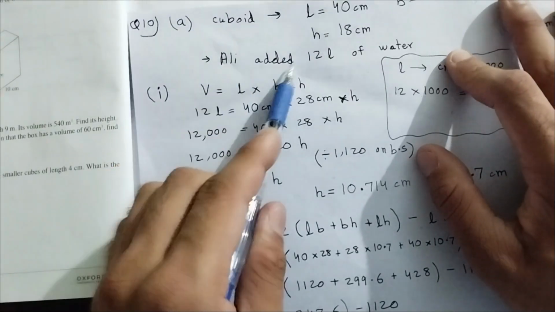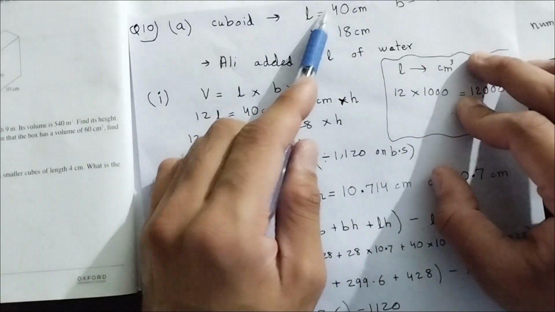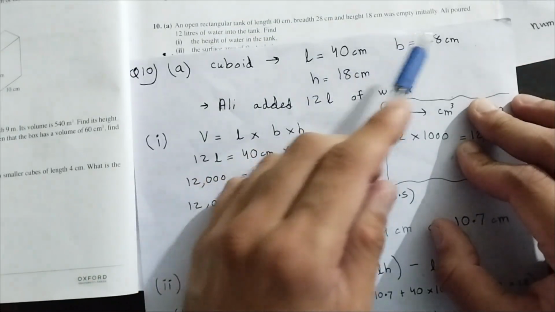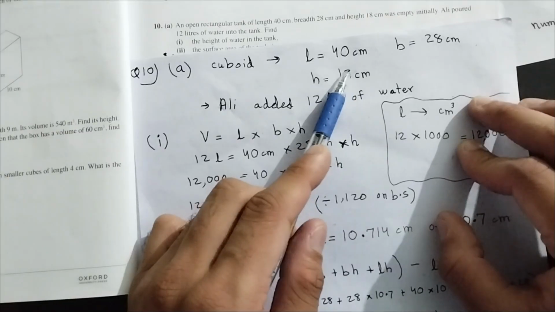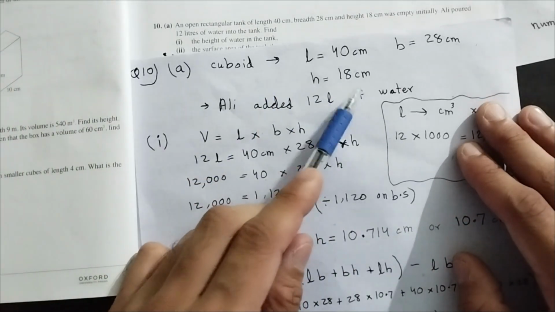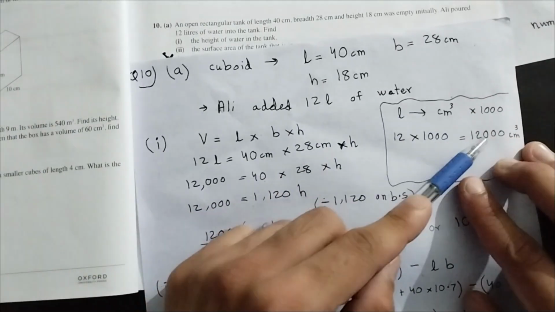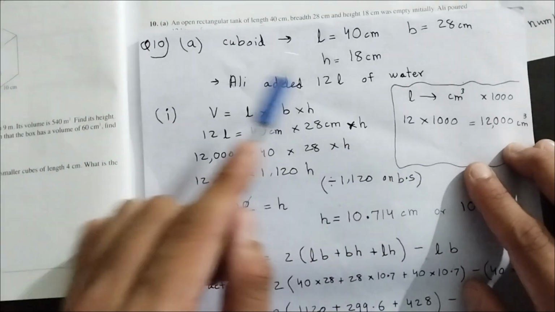We're going to first find the volume in cubic centimeters. Why? Because the length, the breadth, the height given to me, all of them are in centimeters, while the water that he added is in liters. So we're going to convert liters into cubic centimeters, right? So how are we going to do that? Multiply by 1,000. 12 multiplied by 1,000 is 12,000. That's the volume of water that Ali added.